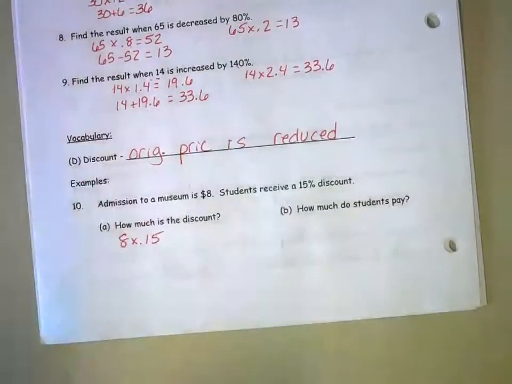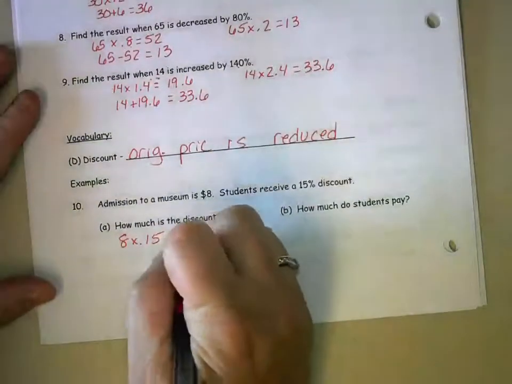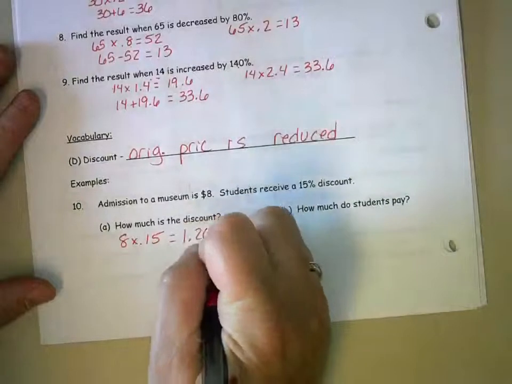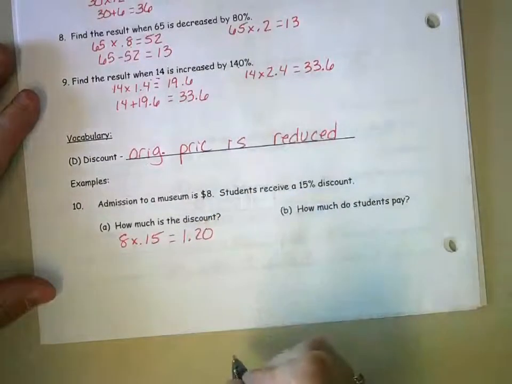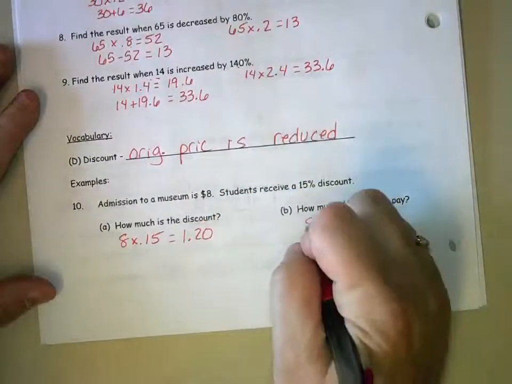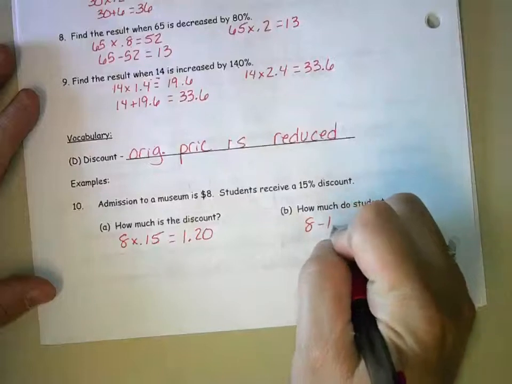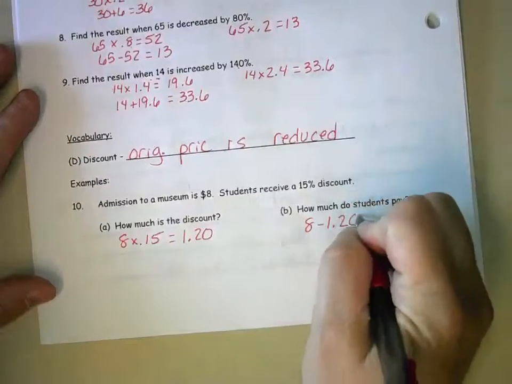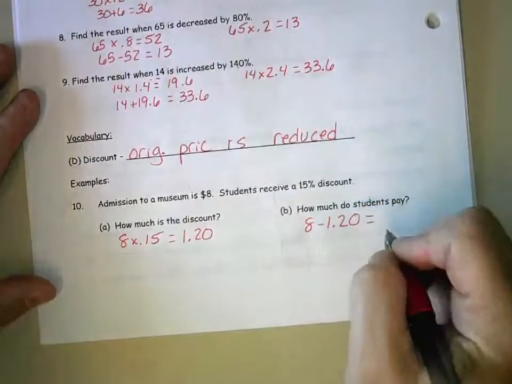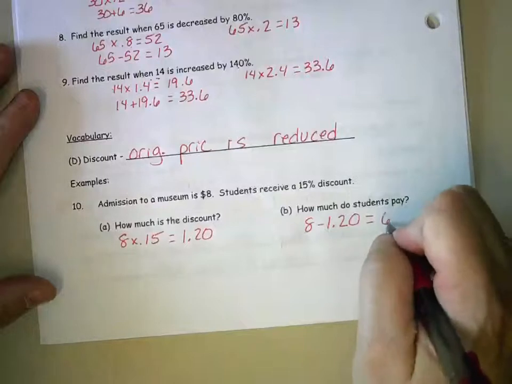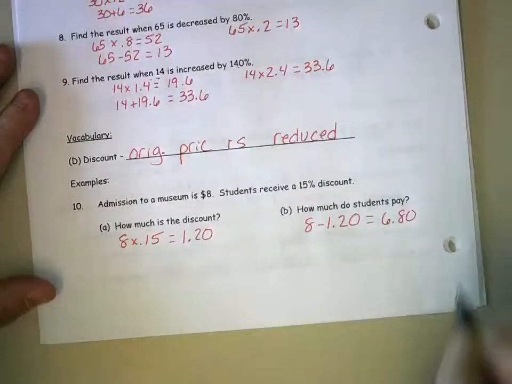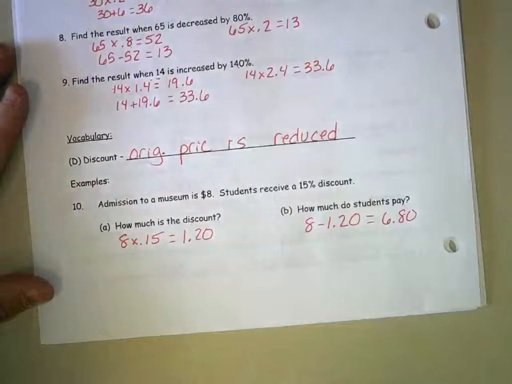So we do 8 times 0.15, and that tells us our discount is $1.20. To figure out how much students pay, you do $8 subtract $1.20, and students will pay $6.80.